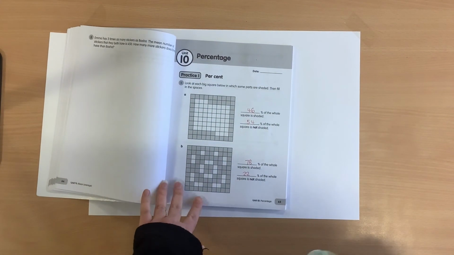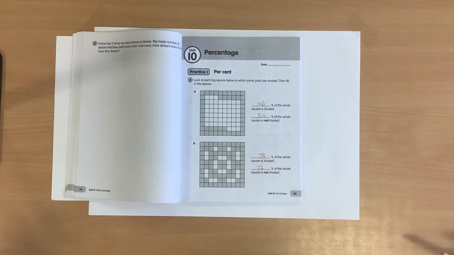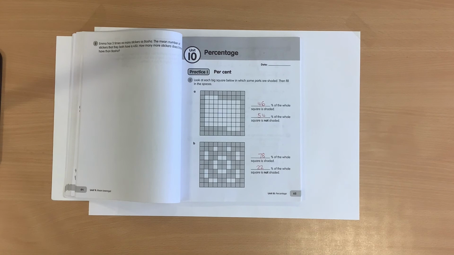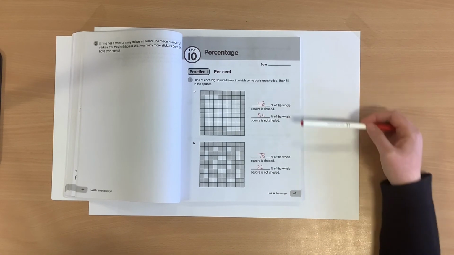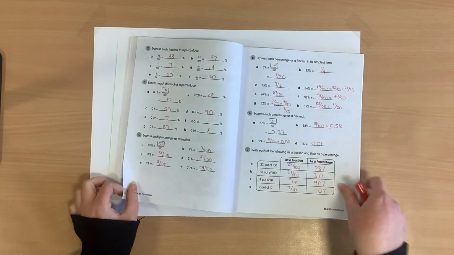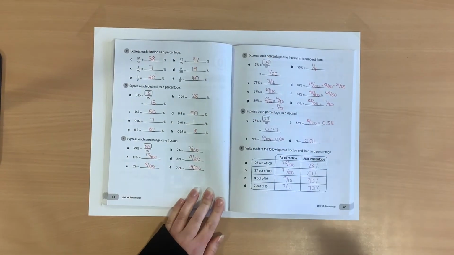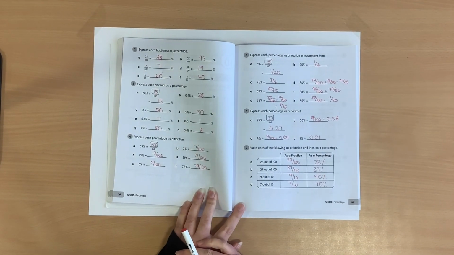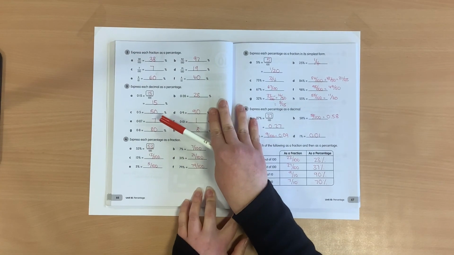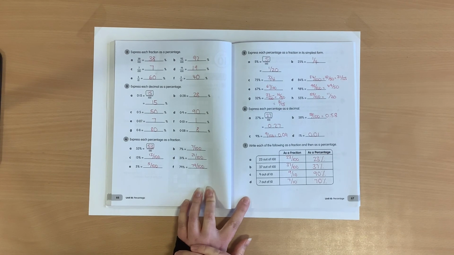We're now going to just mark practice 1, so you can make sure you've got it in front of you. Hopefully we can see that there. So question 1A, you were having to count the squares to see what percentage was shaded or not shaded. So we've got 46%, 54%, 78% and 22%. Questions 2, 3, 4, 5, 6 and 7. If I hold that there, you could pause the video and mark your answers.